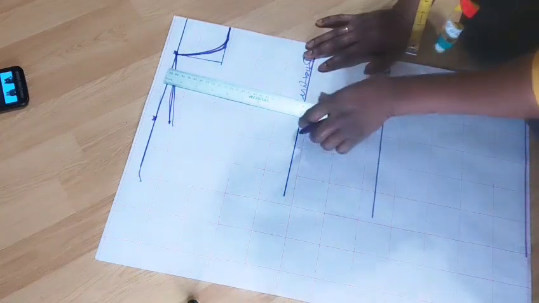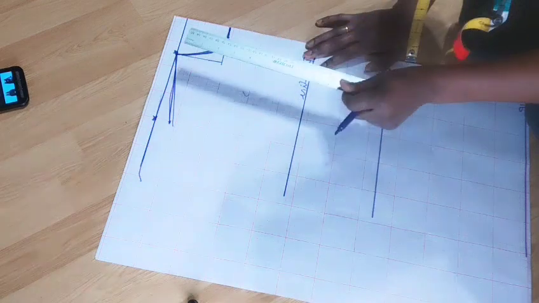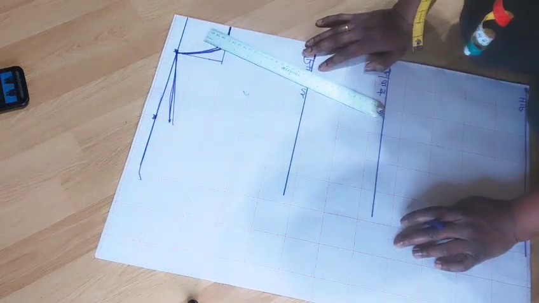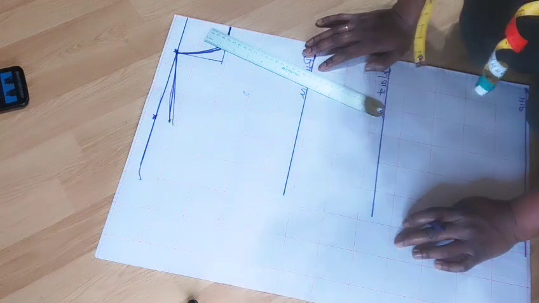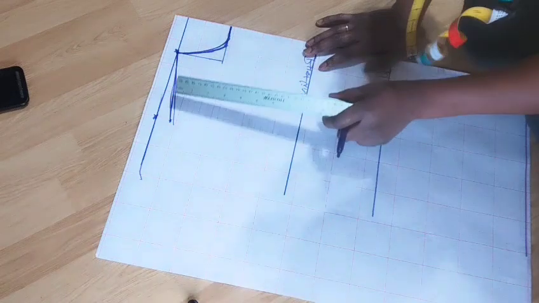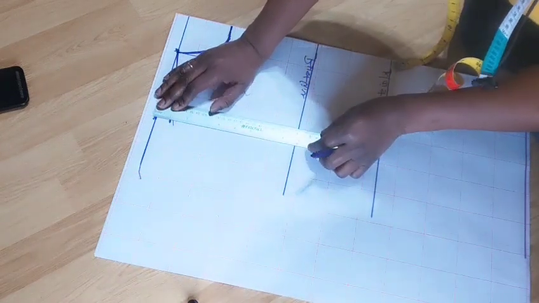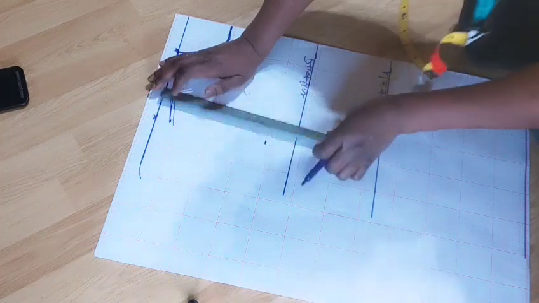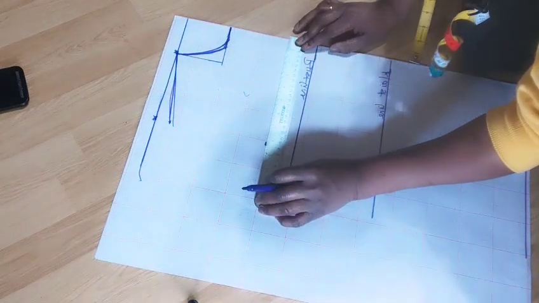We're going to get our armhole, and to get our armhole you measure your armhole round, and what you get, you divide by 2. Nancy's measurement is 14 inches, so divided by 2 is 7 inches, which is here. So I'm going to make a line here.